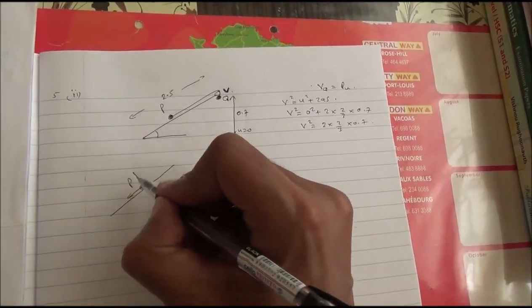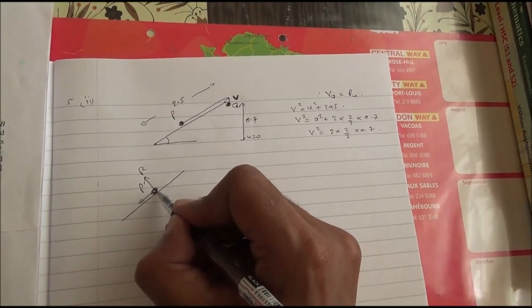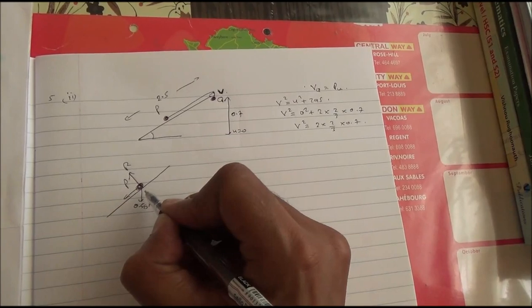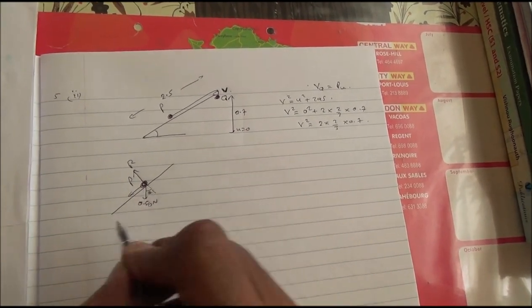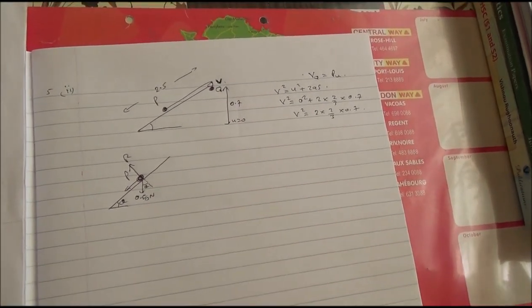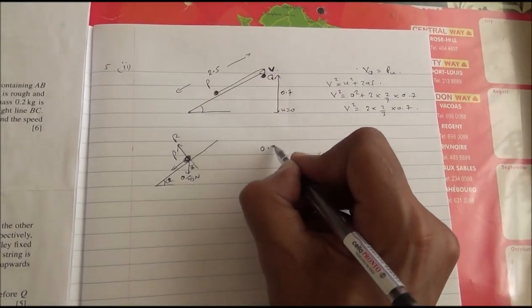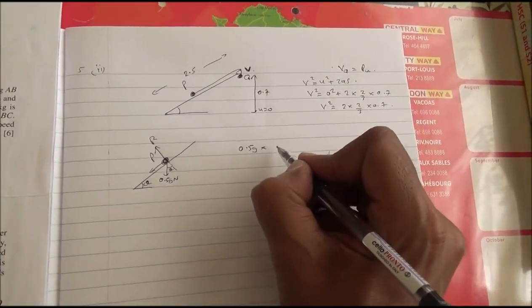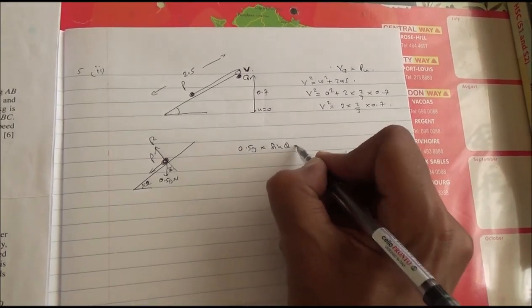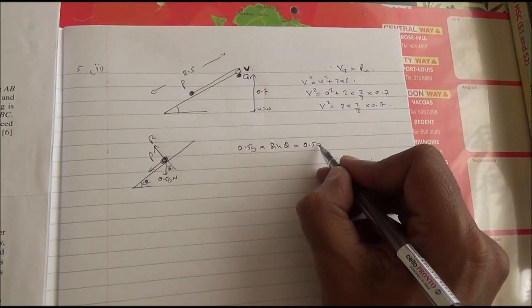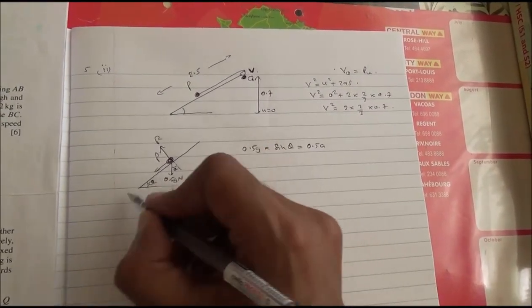P starts moving downward. This is the contact force, and the force acting downwards is 0.5g Newton, with angle theta here. It's going to move downwards, so 0.5g multiplied by the sine of theta is equal to mass multiplied by acceleration. We need to find the acceleration of the object.